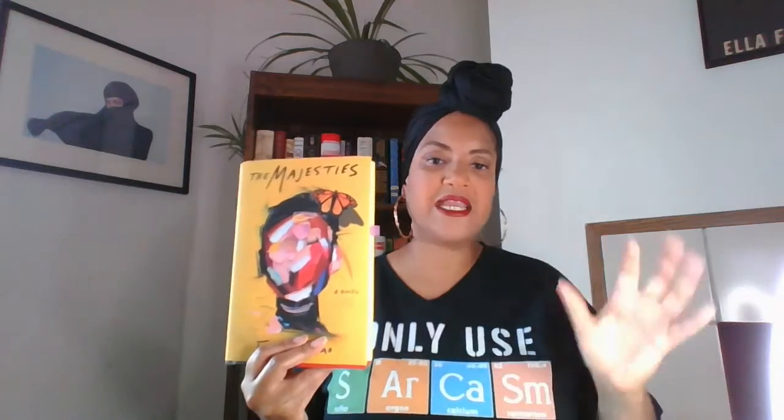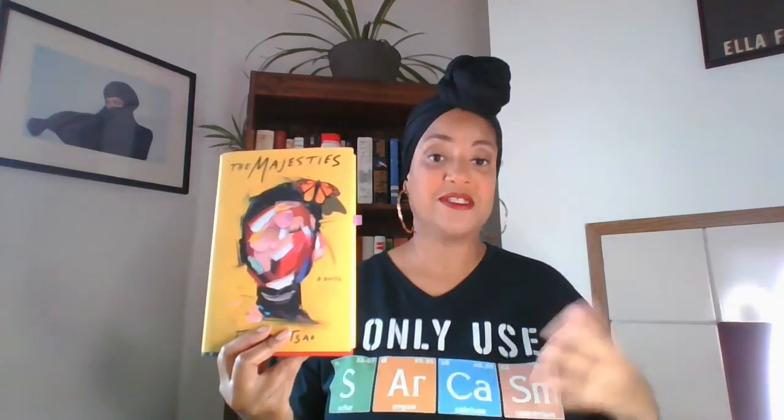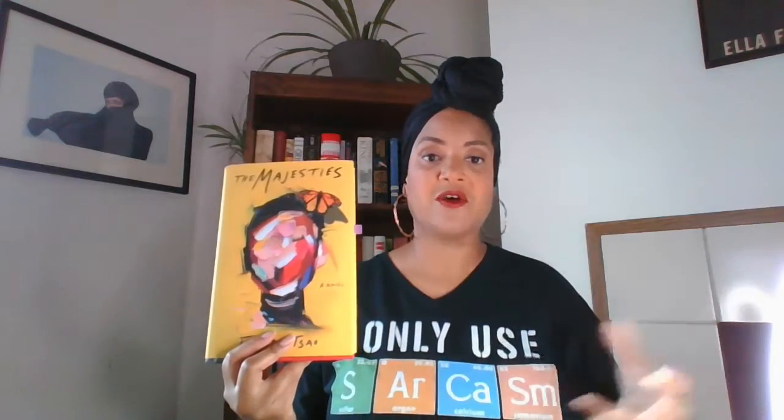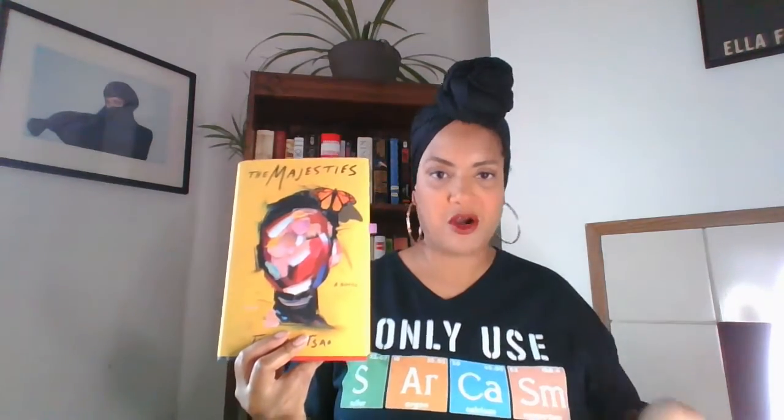Also, this one, The Majesties, this was an interesting premise. It's about a very wealthy Chinese Indonesian family living in Indonesia. The main characters in this book are two sisters, Gwendolyn and Estrella. At the beginning of the book, we learn that one of the sisters has poisoned the entire family at a family gathering. They have all died except for one sister, Gwendolyn. Gwendolyn is in a coma through the duration of the novel, and she's narrating from her coma. And so she starts to talk about the family.